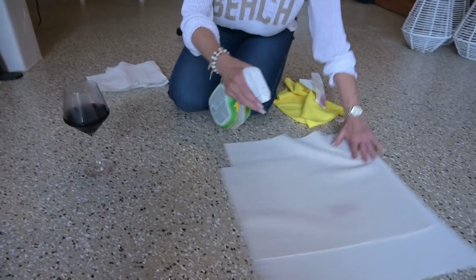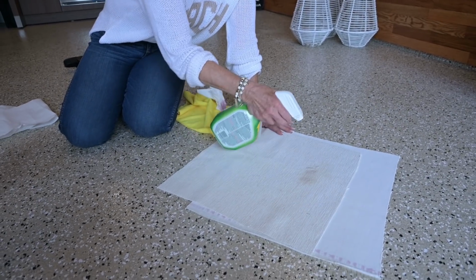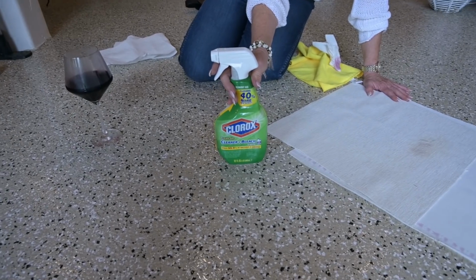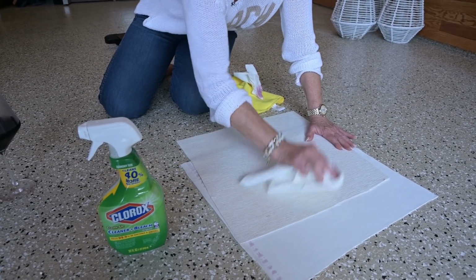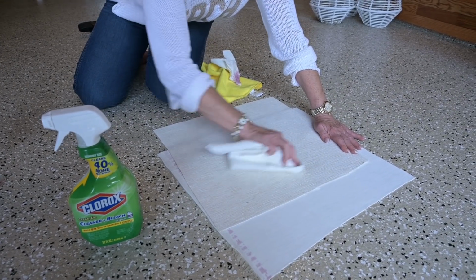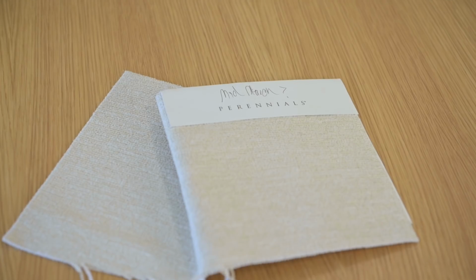I hope I don't ruin my jeans here. I can literally spray bleach on that. This is Clorox bleach. And it takes it right out.